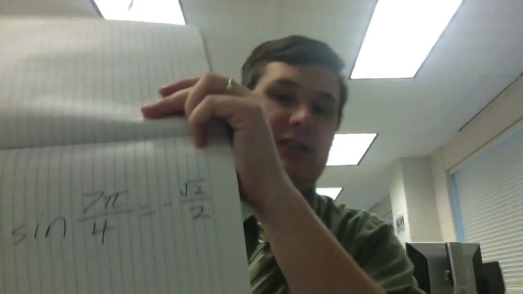So to find an exact value of the sine of 7 pi over 4, the answer is negative root 2 over 2. That's similar to what we were doing on the chart. It's just now we're using the circle instead of the chart. I want you to use the circle because I want you to get a chance to use both the circle and the chart to get an idea of what you were doing. Which one do you like better?